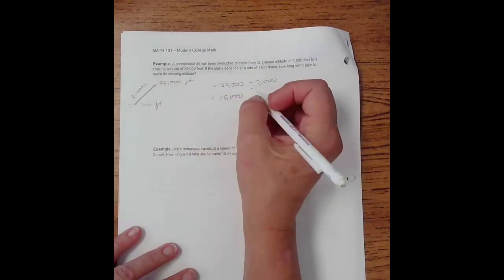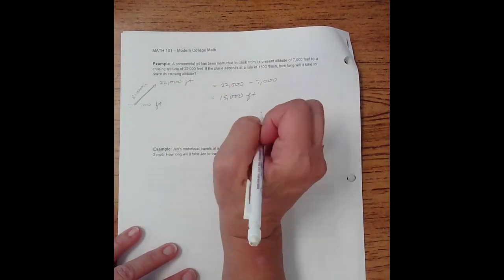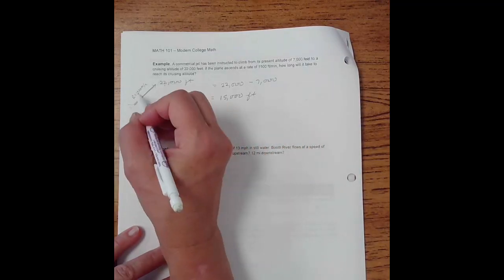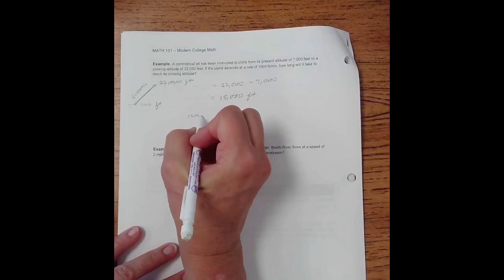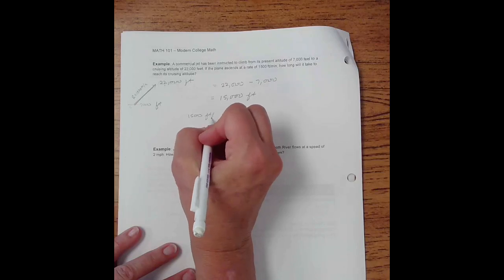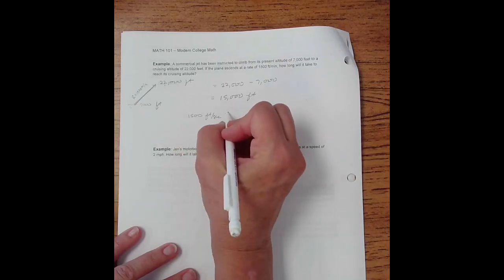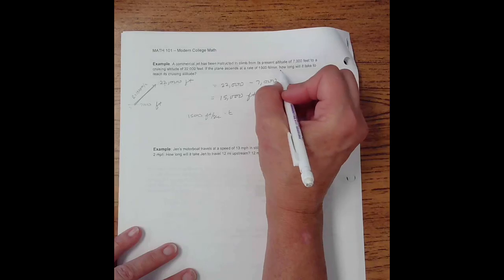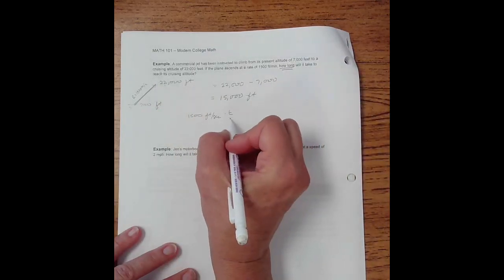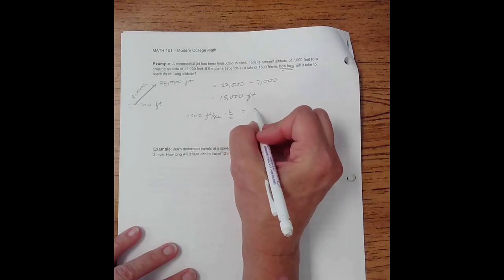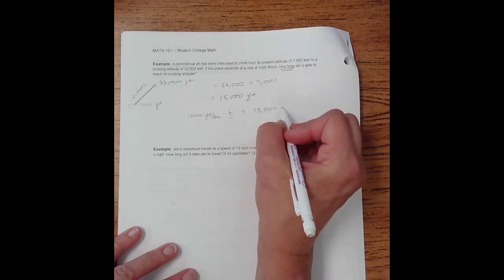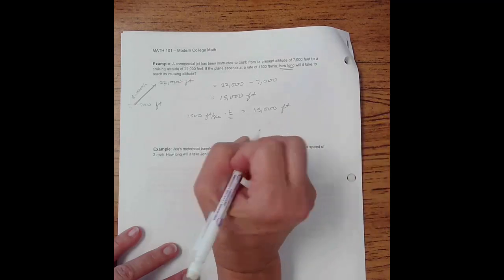Now, the equation that models this would be that your rate, which is also the 1,500 feet per second, times our time, because they're asking how long will it take to reach that cruising altitude. So they're looking for the time, which is going to equal the 15,000 feet.